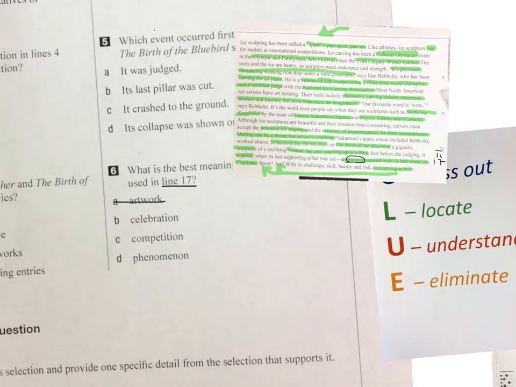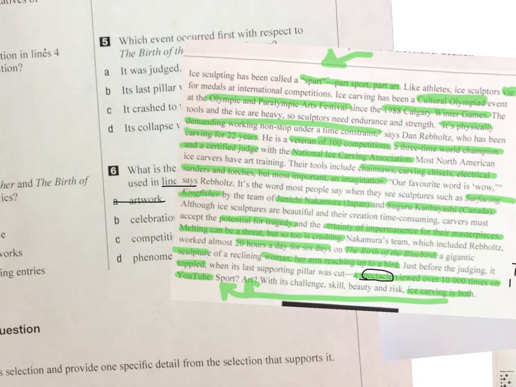B, celebration. Okay, celebration. Let's put that into the sentence. Just before the judging, it toppled when its last supporting pillar was cut. A celebration viewed over 10,000 times on YouTube. A celebration is usually a party or a festivity, something happy is going on.